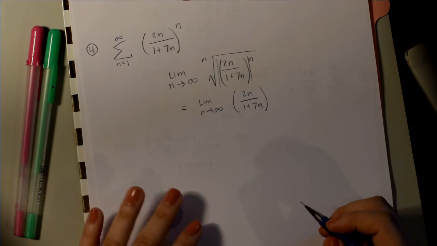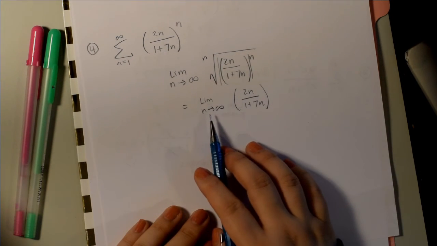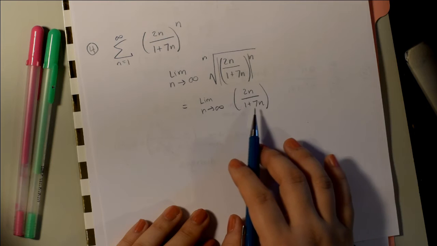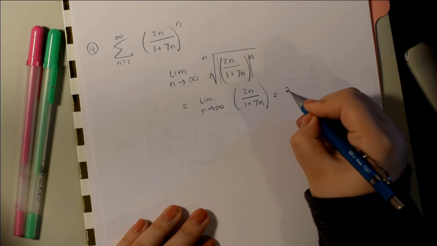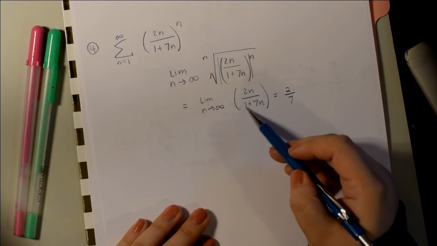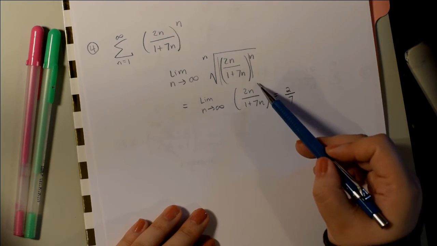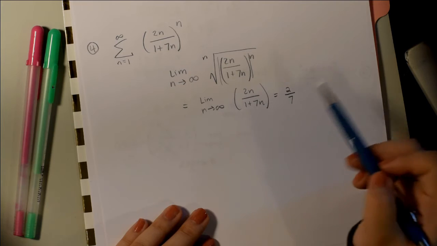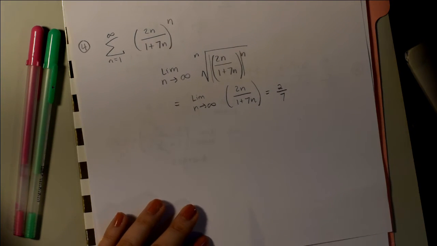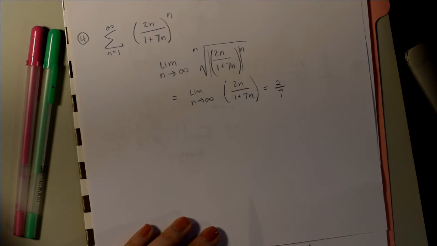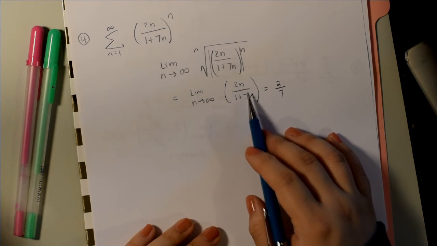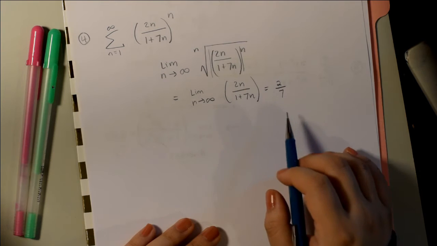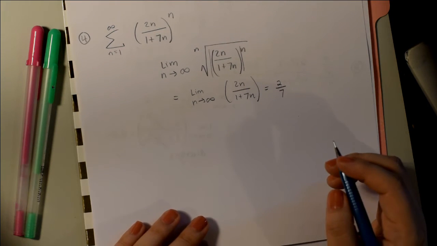Okay. And the limit as n approaches infinity of this thing is 2 over 7, just because that one goes away, and you can again divide each term by n if you want to write that limit out. But as n gets really, really large, these two are what matter, and so 2 over 7 is what's left.